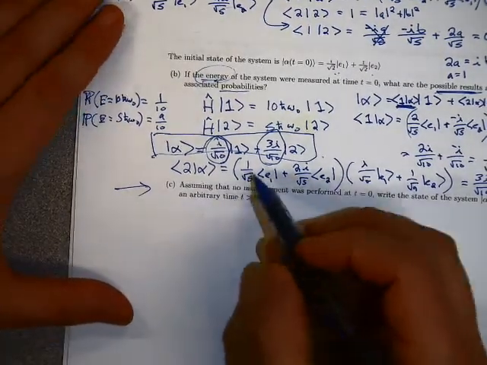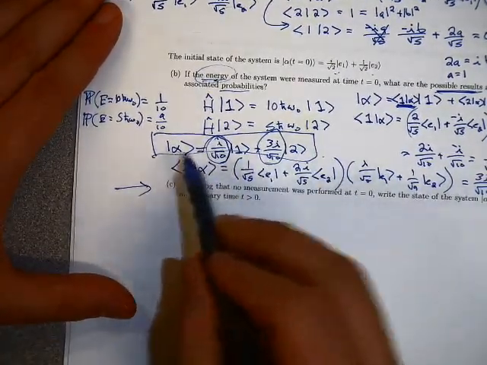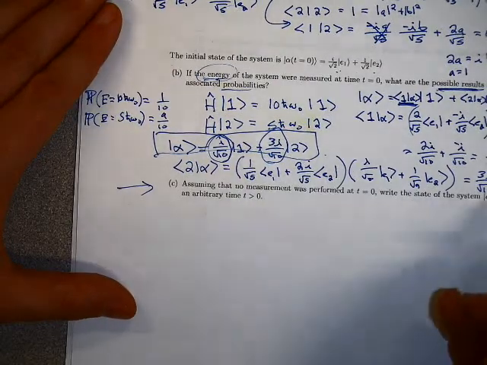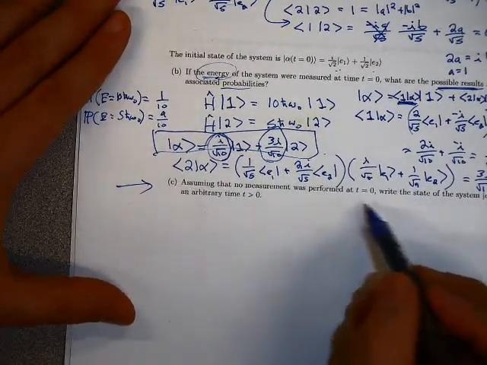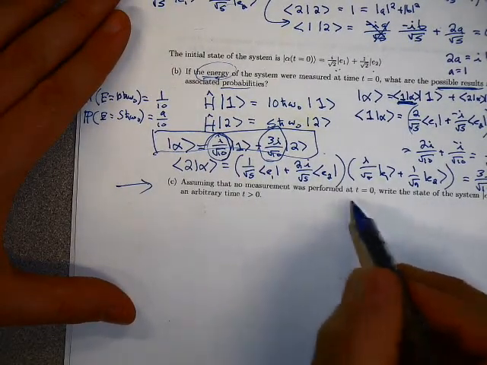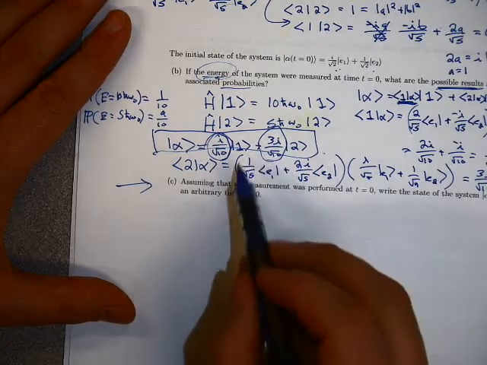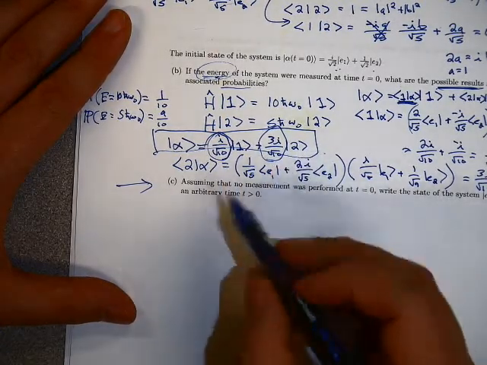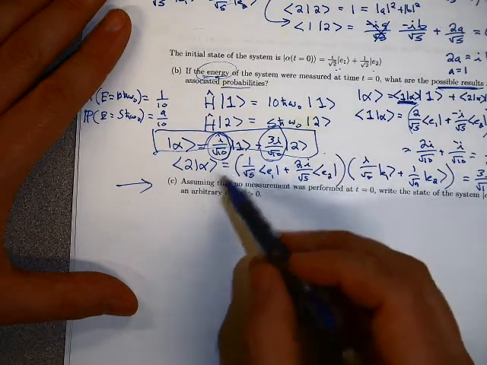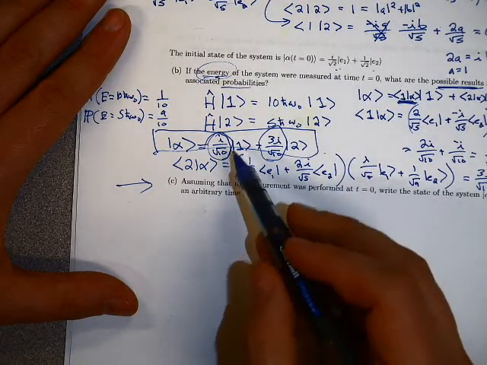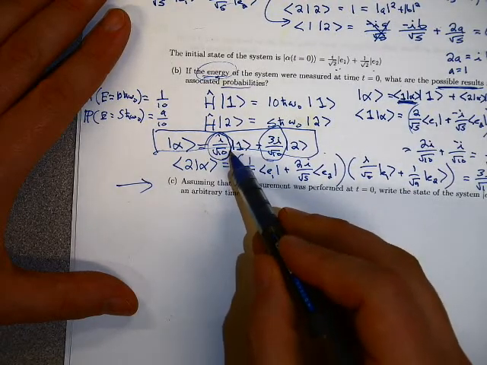Well, what seems like a hard problem, we actually did all the legwork for already. To find out how the state evolves in time, we just need to rewrite it in the eigenbasis of the Hamiltonian, which we already did above. And we just need to tack on the exponential.